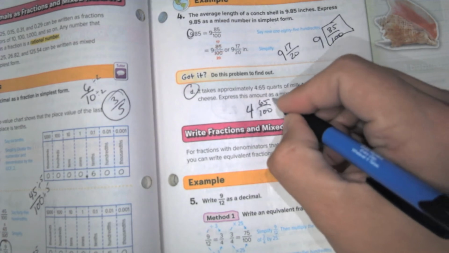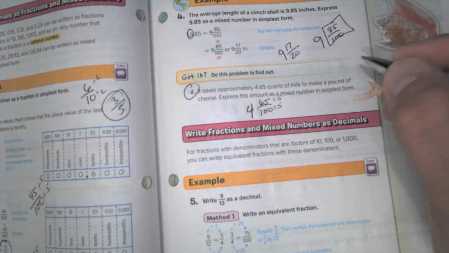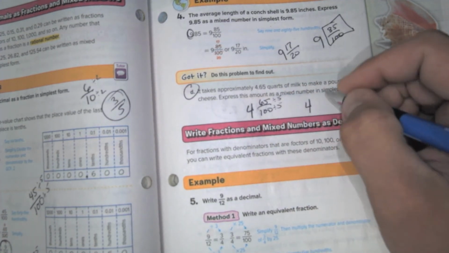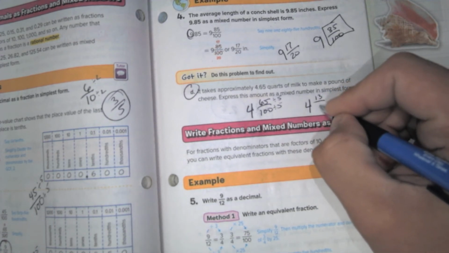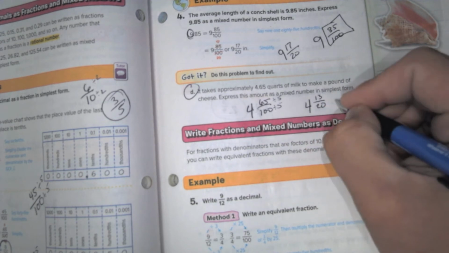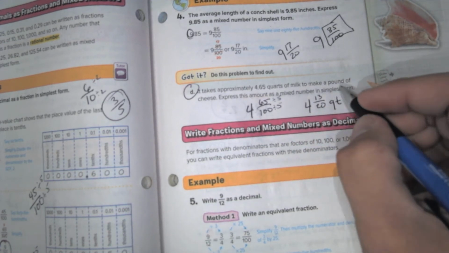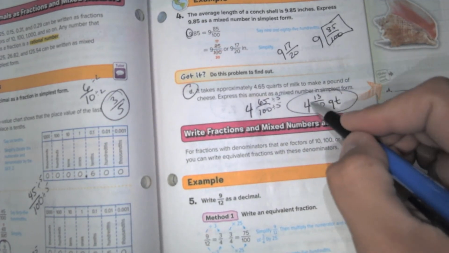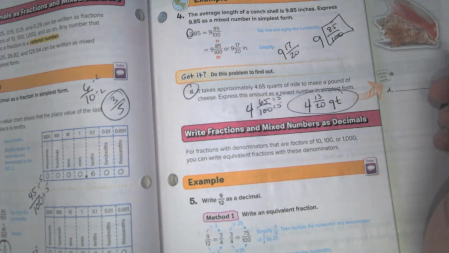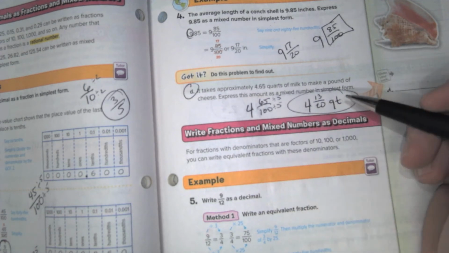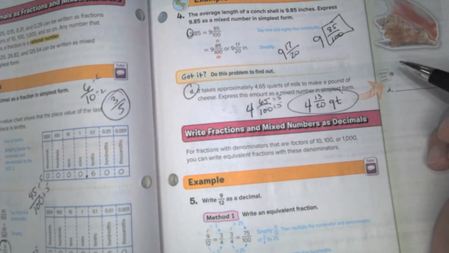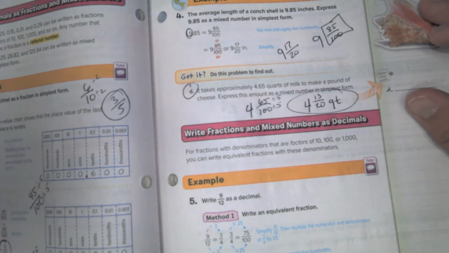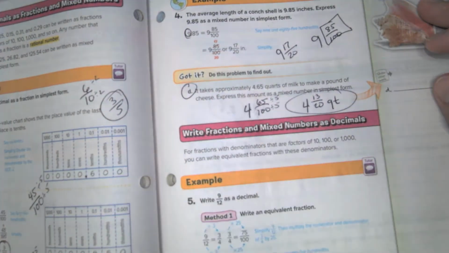Now both of these are divisible by 5, so I'm going to divide this out, and you get 4 and 13 twentieths. And don't forget the label because it's a real life problem, quarts. Okay, so 4 and 13 twentieths quarts. Alright, so you see the 4 never changed, it goes straight to your answer. The only thing that changes is this fraction here because you have to simplify it. Alright, so that's going from a decimal to a fraction or a mixed number.